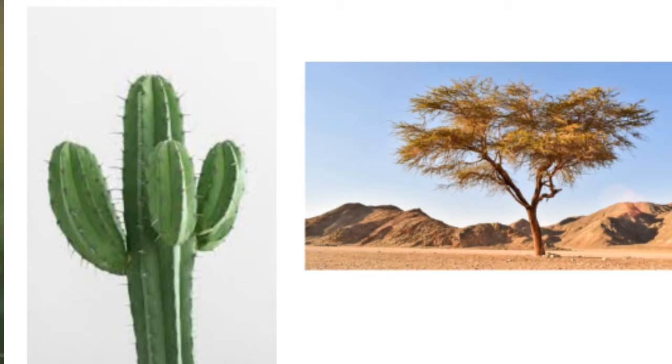The stems are green as they perform photosynthesis in the absence of leaves. Their roots penetrate deep into the soil and some roots spread away into the soil in search of water. There is a thick layer of a waxy substance on the stems of these plants too.